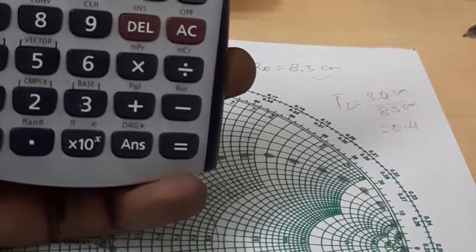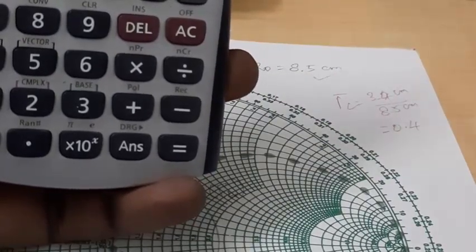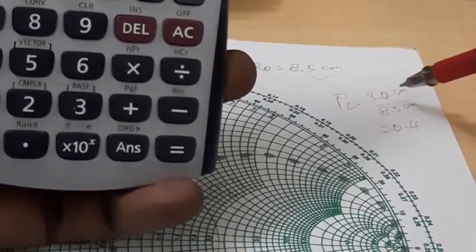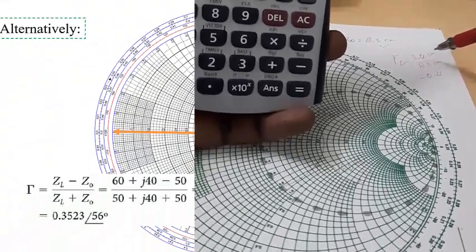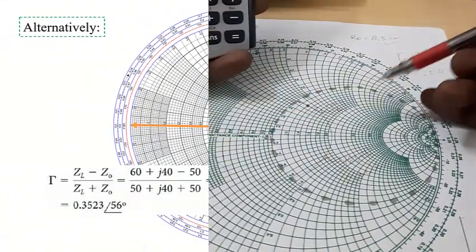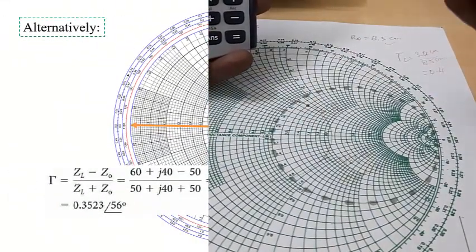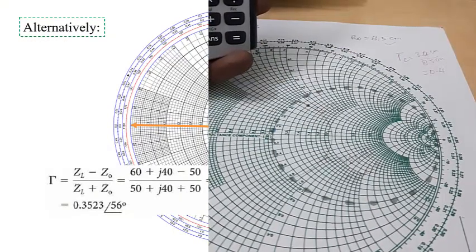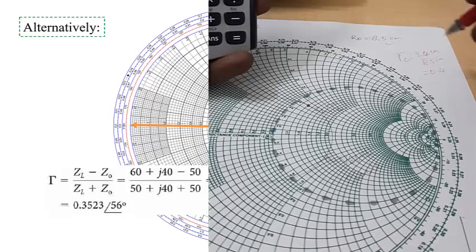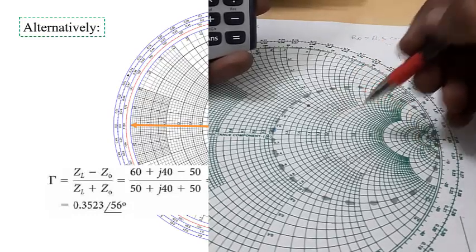Remember, the value I have calculated is approximate. I have done it by eye, but the accurate value is shown here in the PPT, so you just follow that. You have to be as accurate as possible while you measure with the scale.